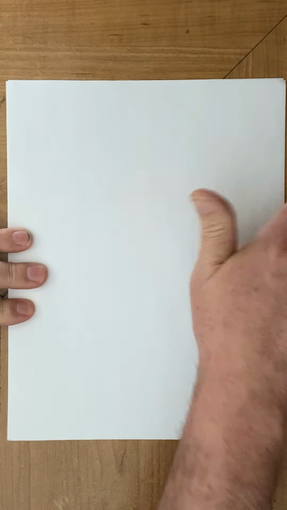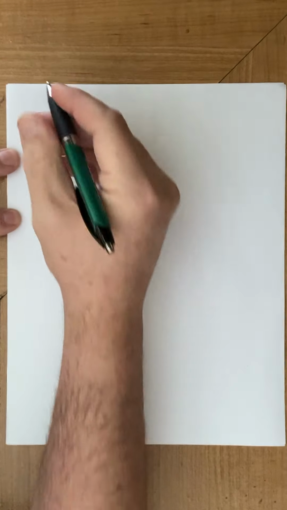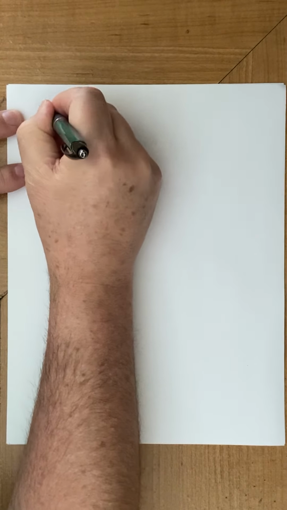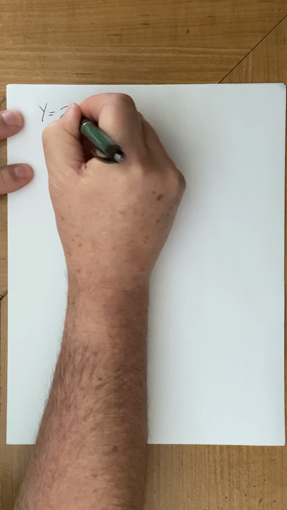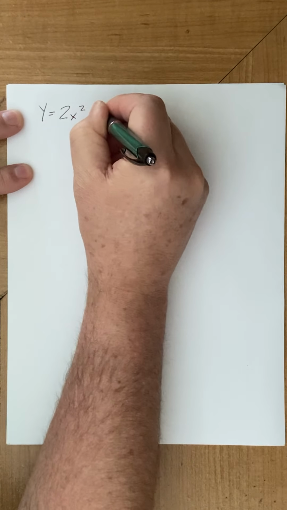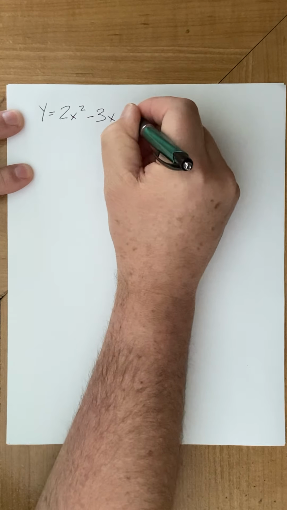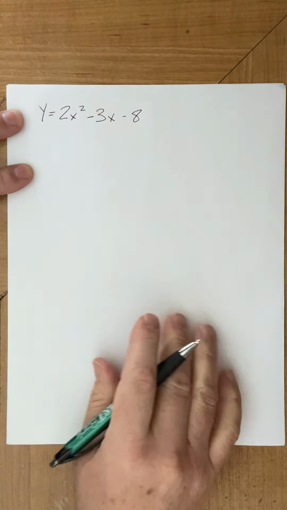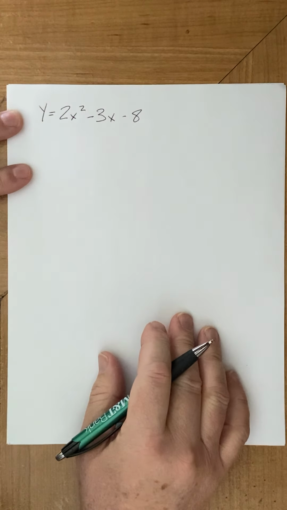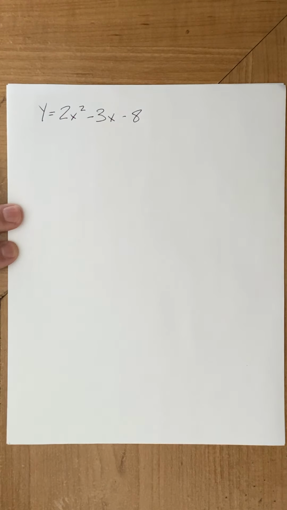Okay guys, Chad Meyer here, and today we're going to talk about solving a quadratic equation or a quadratic function. This might be something that you'll see in a ninth grade algebra final. So let's just start with the equation y equals 2x squared minus 3x minus 8. I just came up with this on my own. Haven't pre-done this yet, so this might come and bite me in the butt.